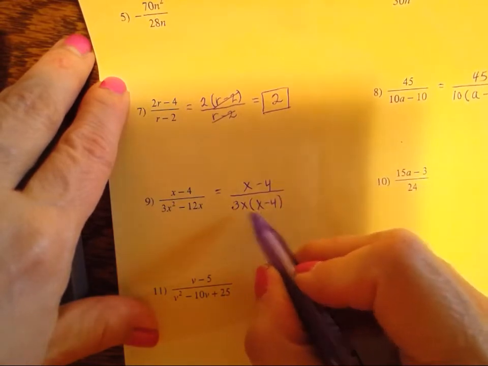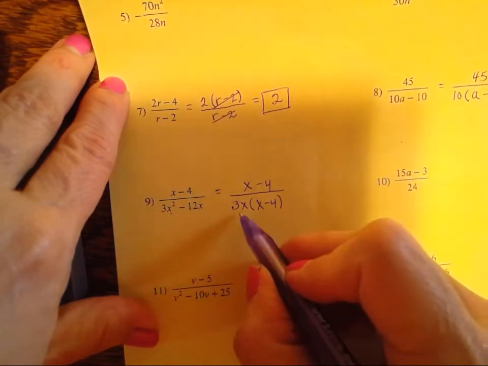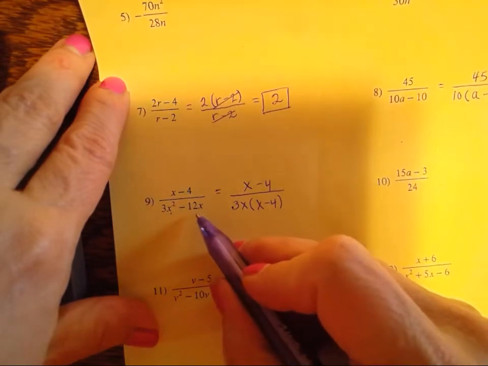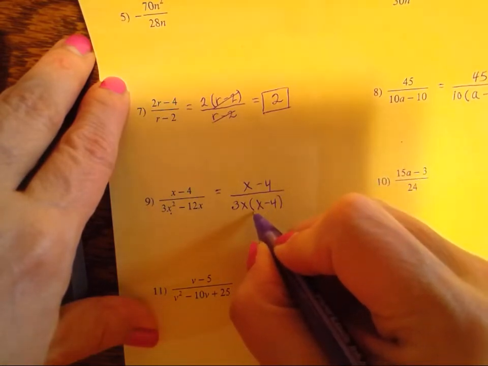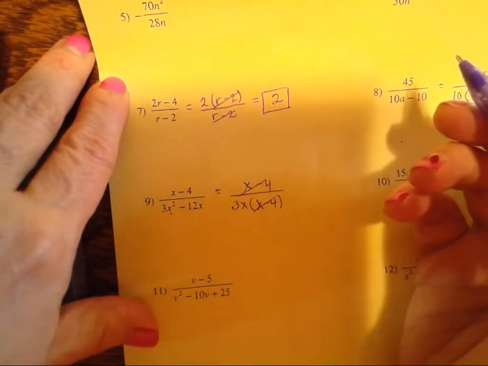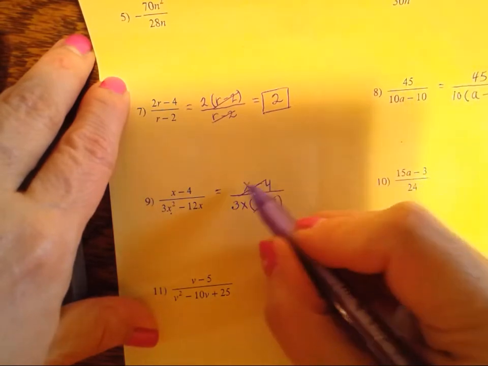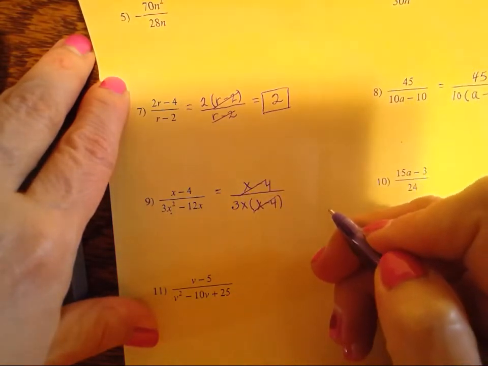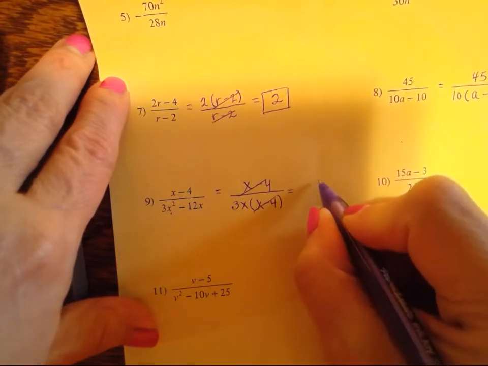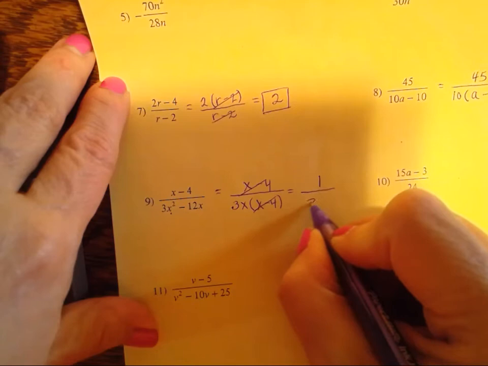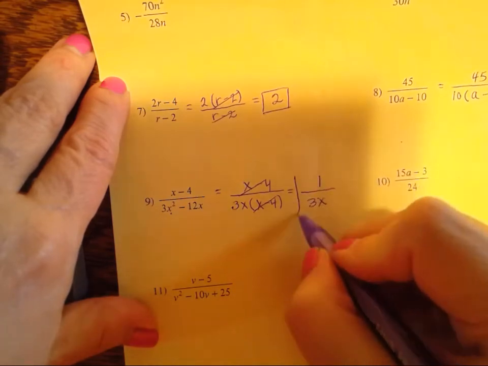Because 3x times x is 3x squared, and 3x times negative 4 is negative 12x. Now we can cancel x minus 4 in the numerator and the denominator. Now if you cancel everything out in the numerator or the denominator, it's not 0, it's 1. So this becomes 1 over 3x.